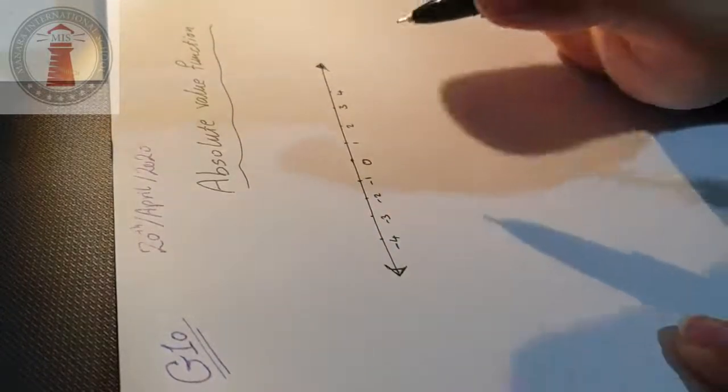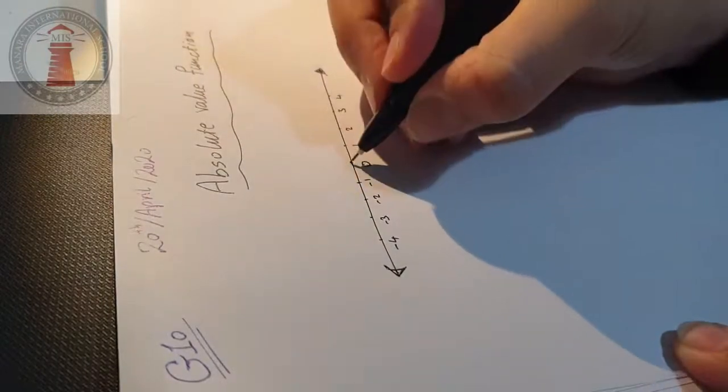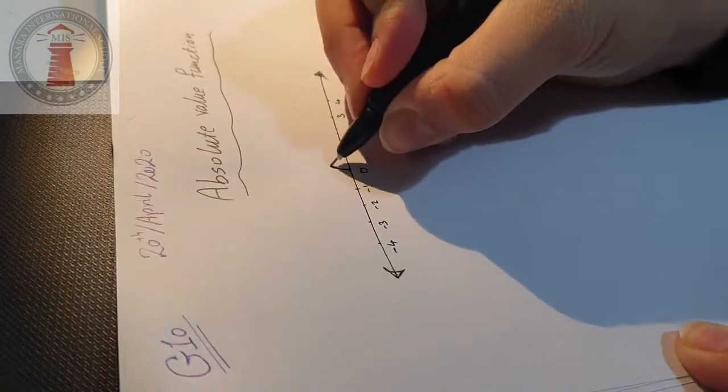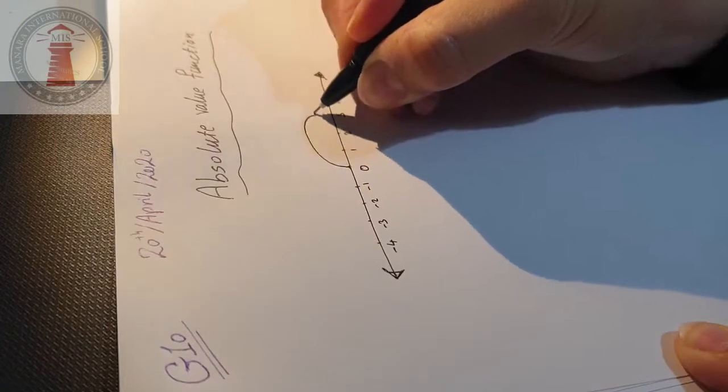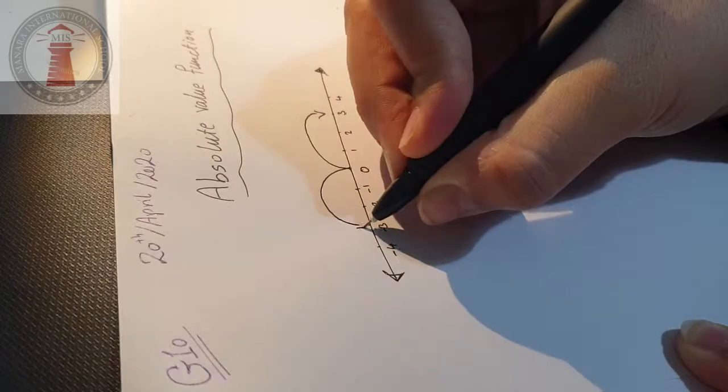Okay, let's say we're going to talk about 3 steps. So someone or something moved through 3 steps to the right and 3 steps to the left.